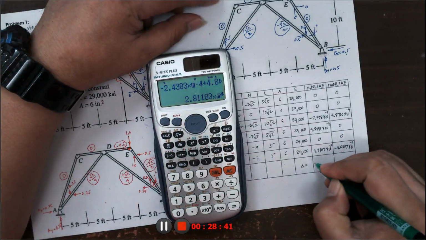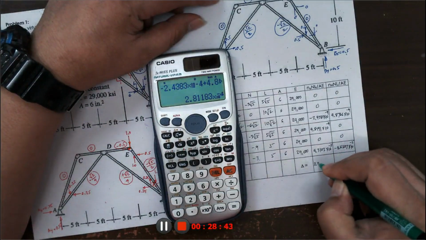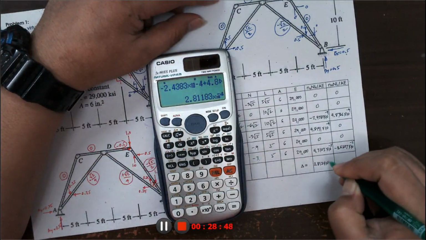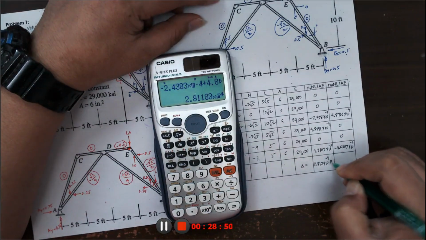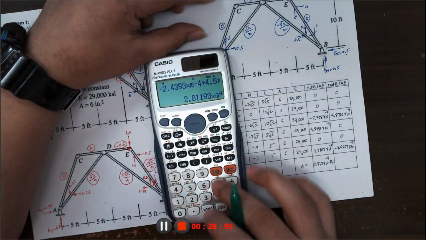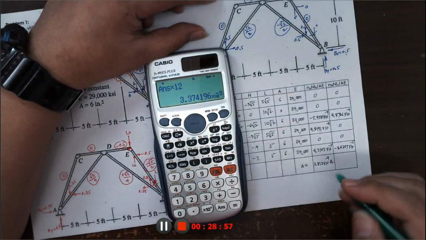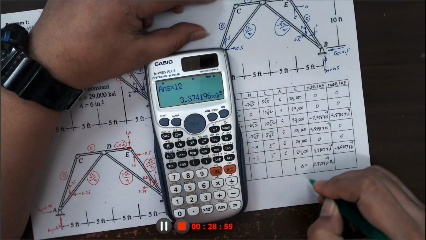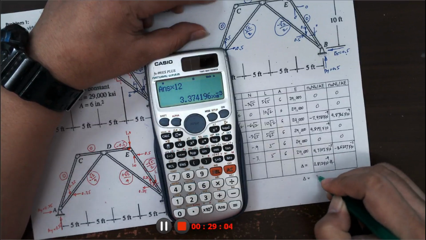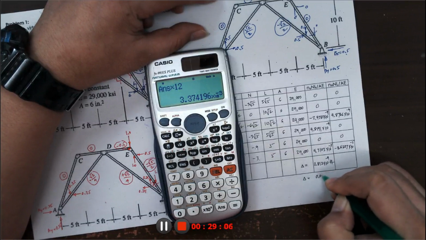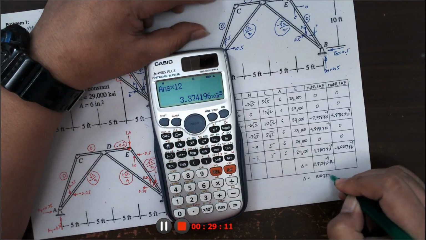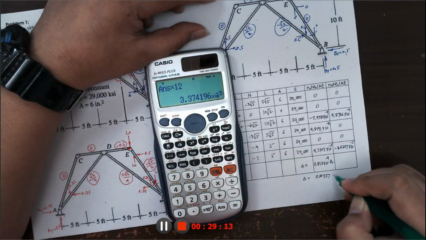Ano is 2.812 exponent negative 4 feet. Okay, and then times 12, and then delta is 0.00337 inches.